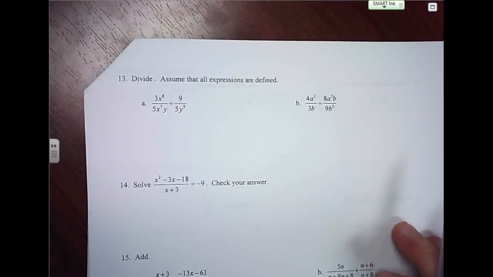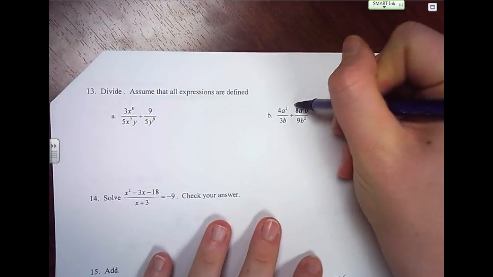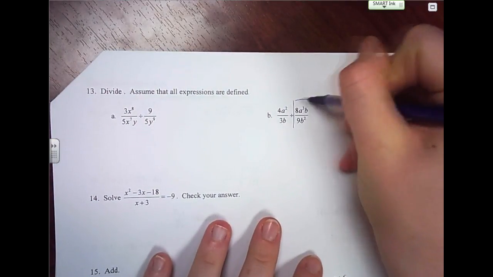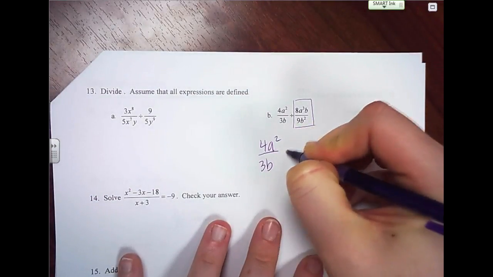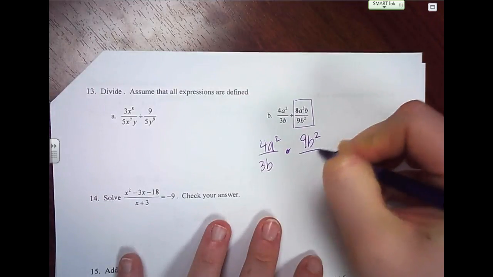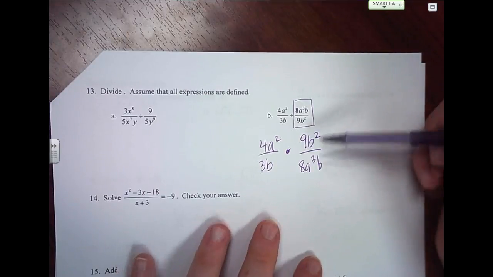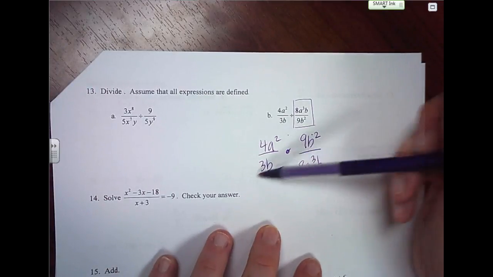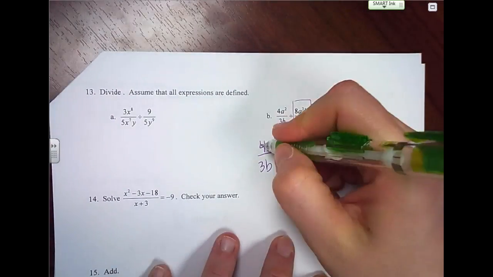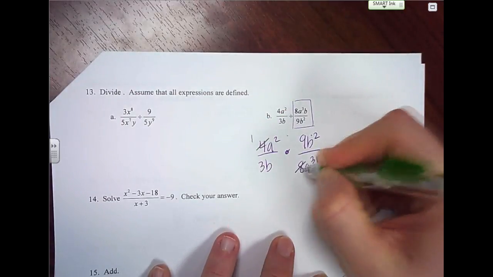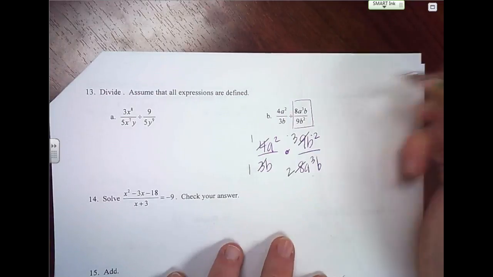Number 13. We'll do B. So division is multiplication, for division, we're going to flip and multiply the second fraction. So this is going to become 4a squared over 3b times 9b squared over 8a cubed b. So now you can cross things out, remember top and bottom, so either above and below or across like this. So I'm going to change colors here. 4 goes into 4 once, and 4 goes into 8 twice. 3 goes into 3 once, 3 goes into 9 3 times.